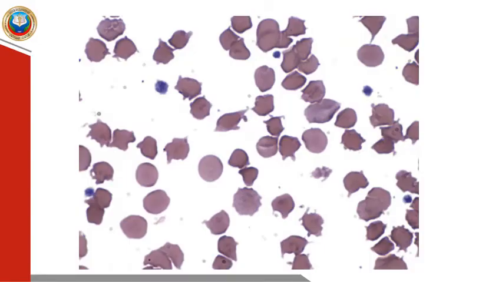What do we have here? We have deformed RBCs. Look at these circular RBCs. These are called spherocytes. Why are we discussing this now? These spherocytes are a characteristic feature of autoimmune hemolytic anemia.